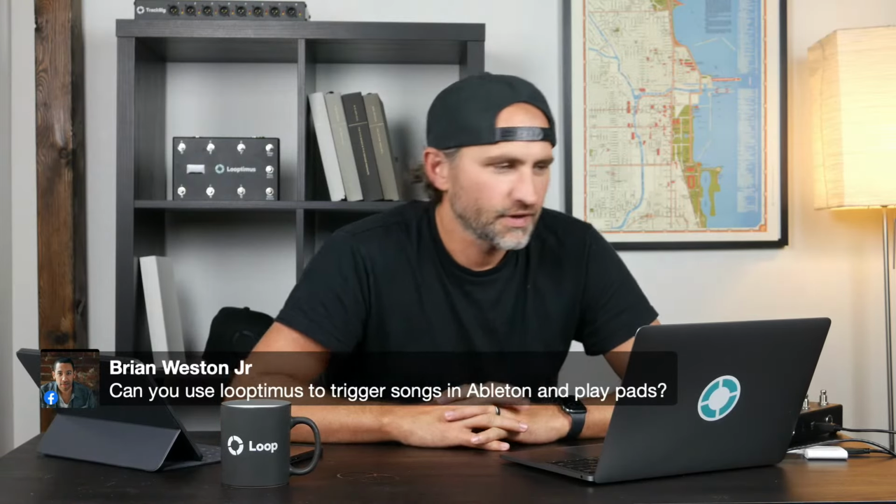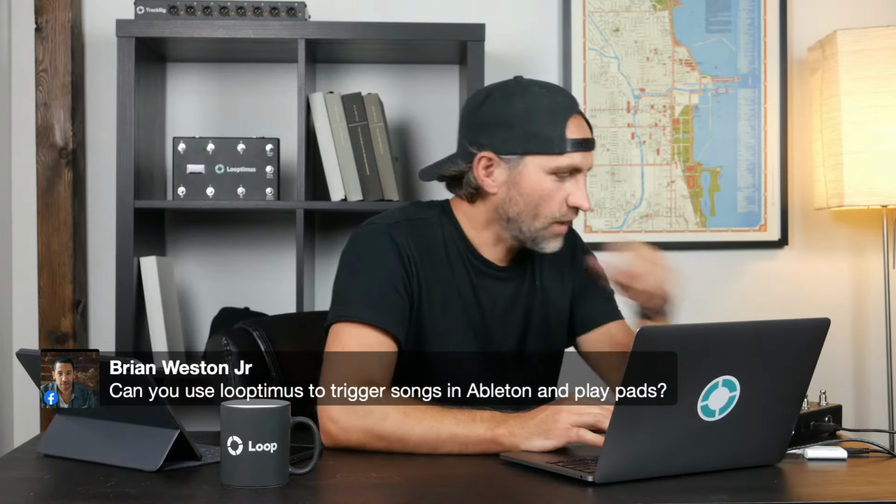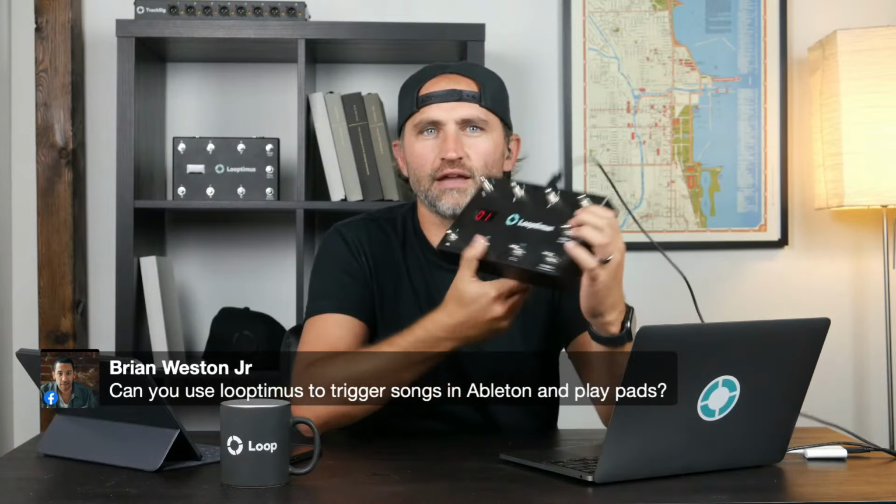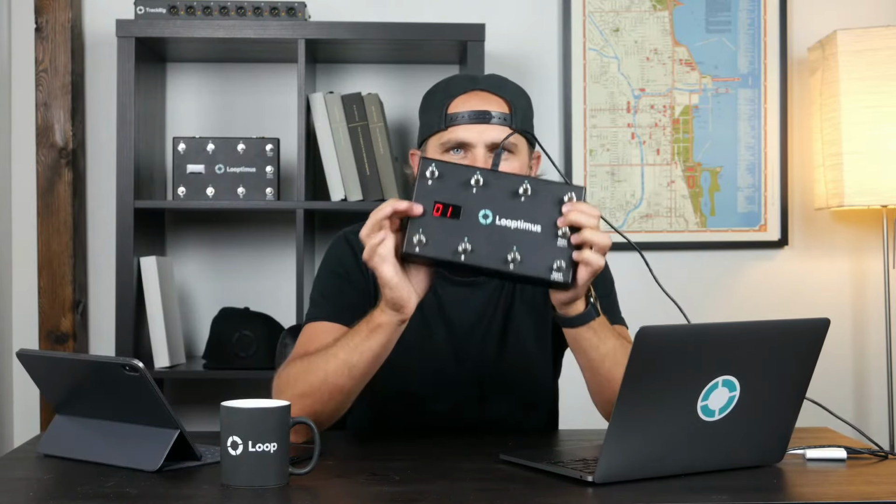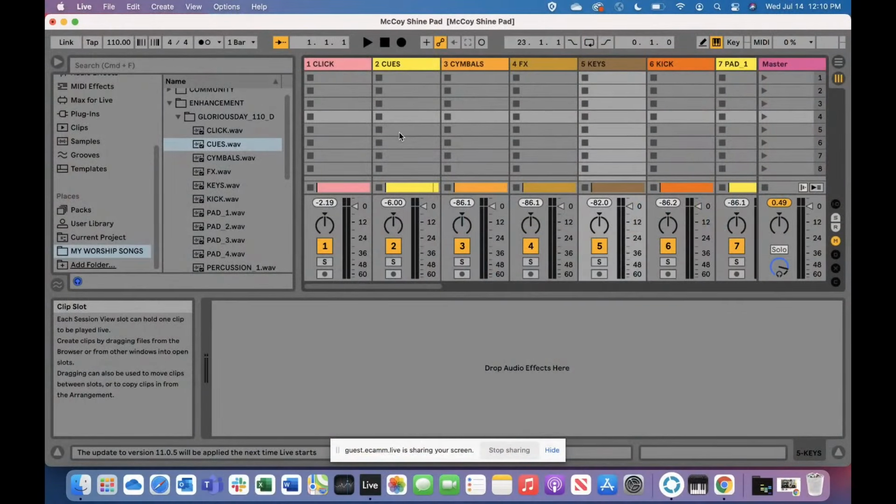All right, here's what we're gonna do. I've got Looptimus plugged in right here. You definitely can use Looptimus to trigger songs in Ableton. So here's Looptimus. Let's talk about, first of all, how you would trigger songs, okay? So I'm gonna go to, let's use session view in this example. So I've plugged in Looptimus.